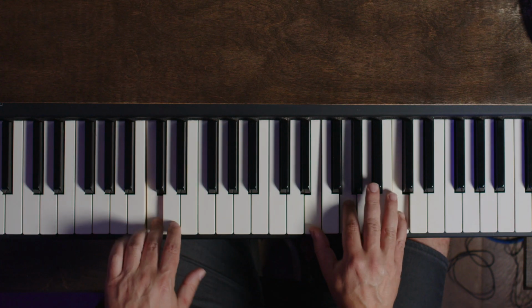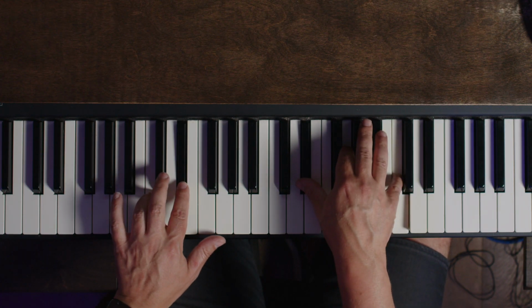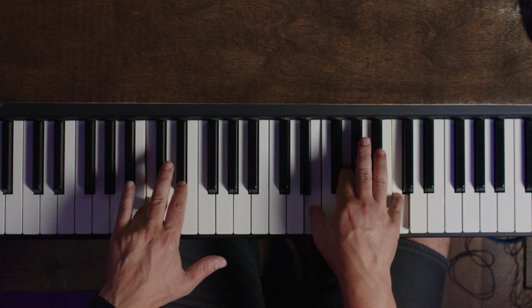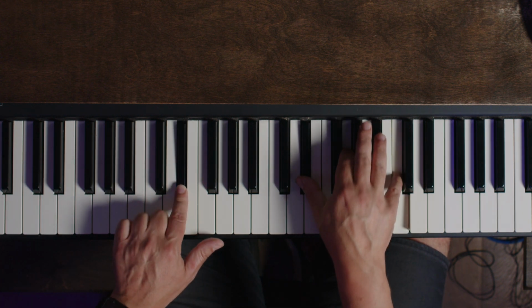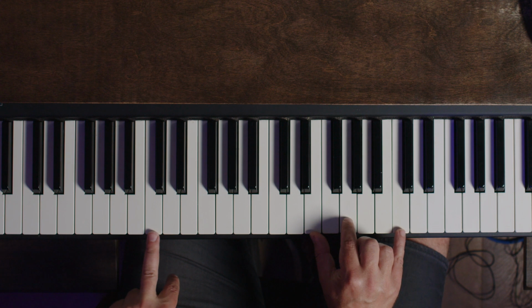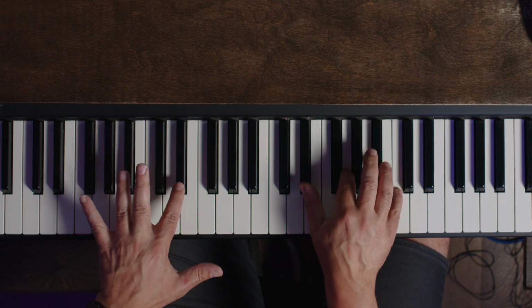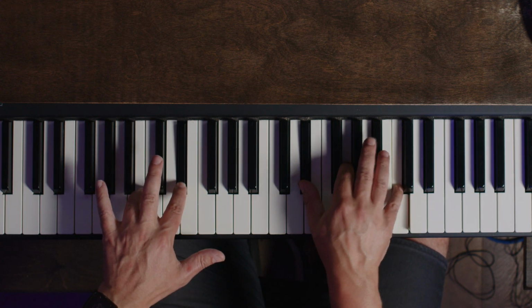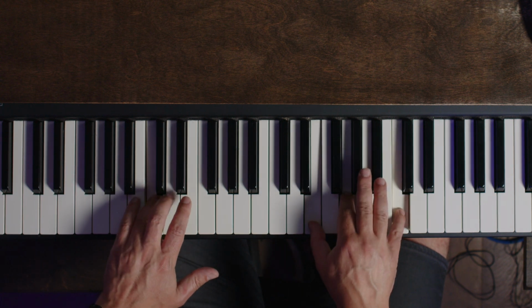Similarly, we could do something like this. So what we're doing here is moving from C major to C minor first inversion, keeping our C at the top.